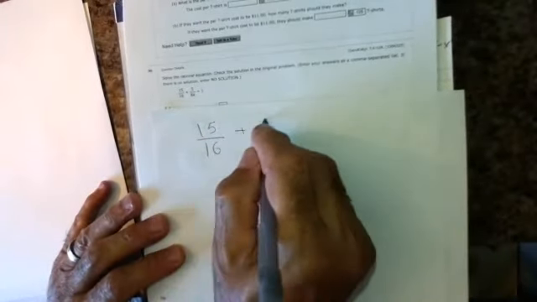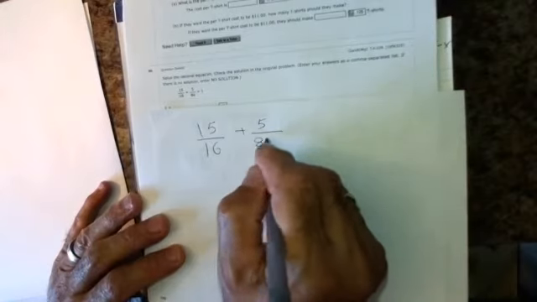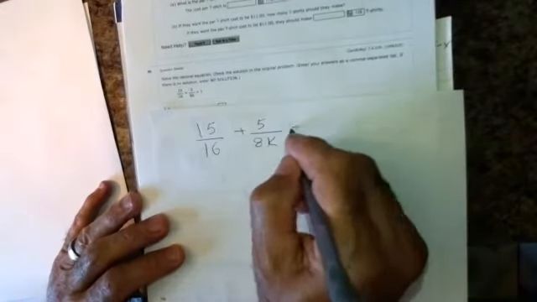Solve the rational equations. It said enter your answer as a comma separated list. If there is no solution, enter no solution. Okay, so it would be 15 over 16 plus 5 over 8k, this is problem number 30, equal to 1. We want to solve this equation.